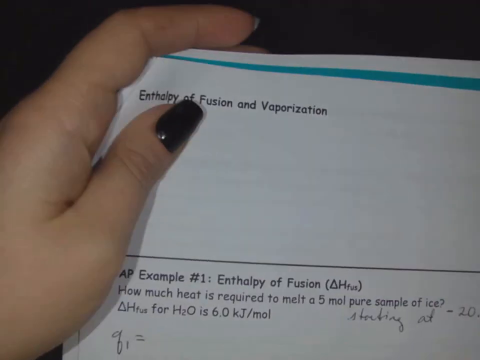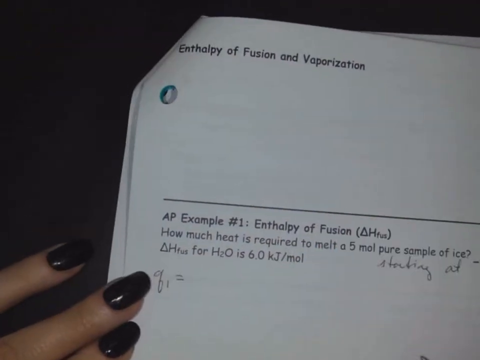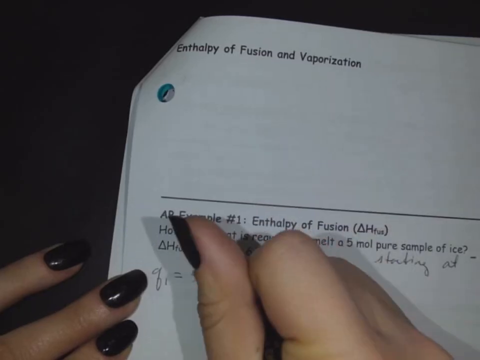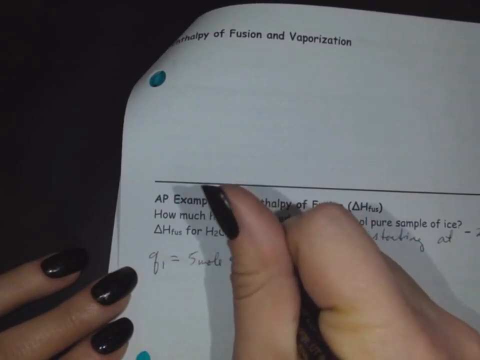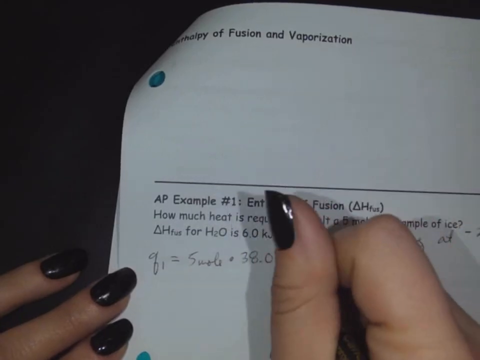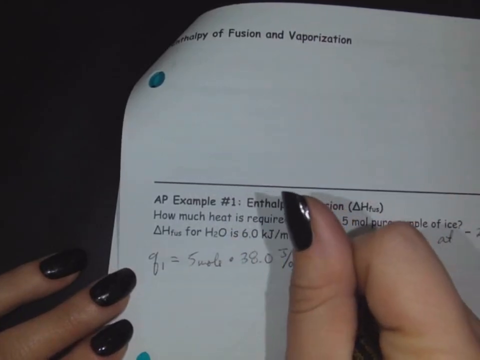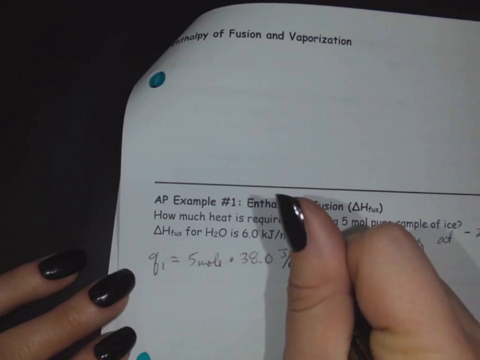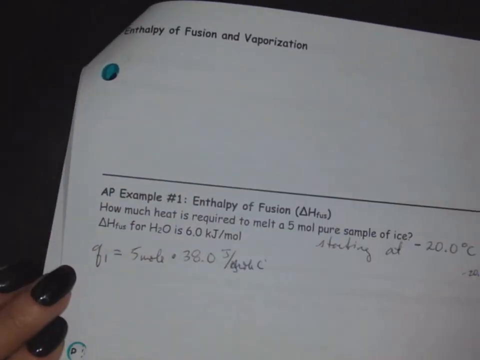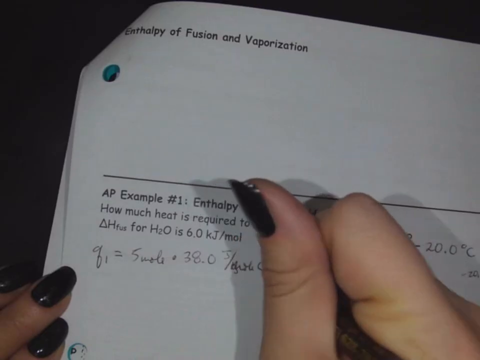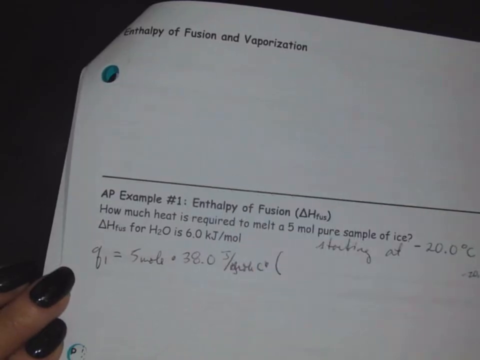All right. So the amount of moles is 5 moles. The specific heat was 38, and this was joules per mole Celsius. Okay. And then delta T, temperature final minus temperature initial.